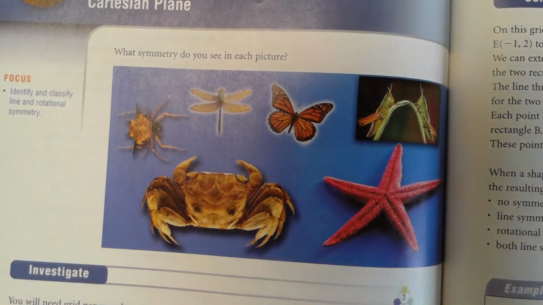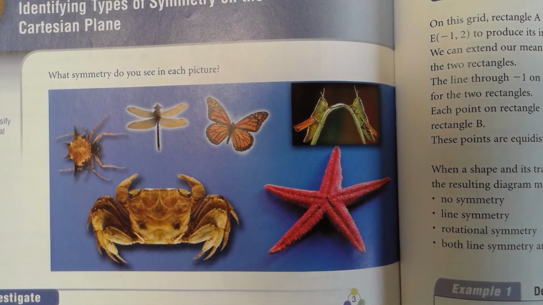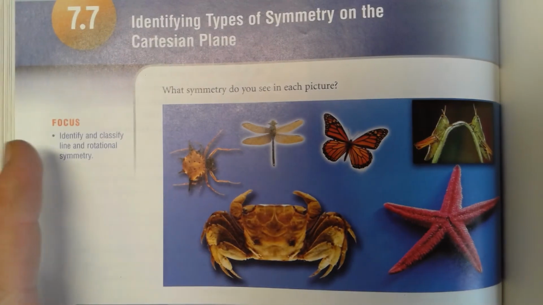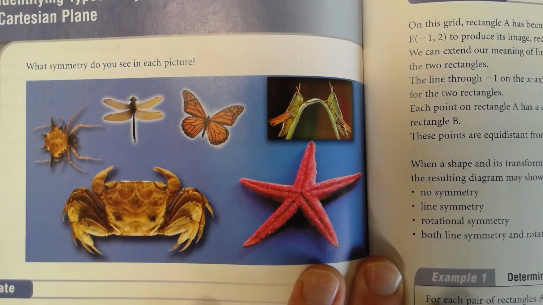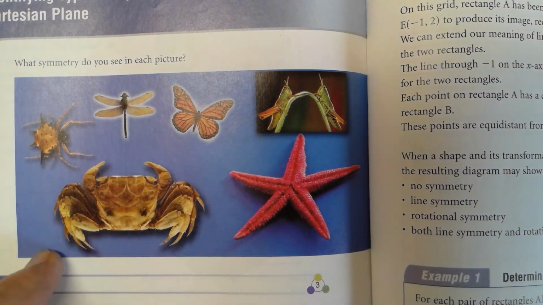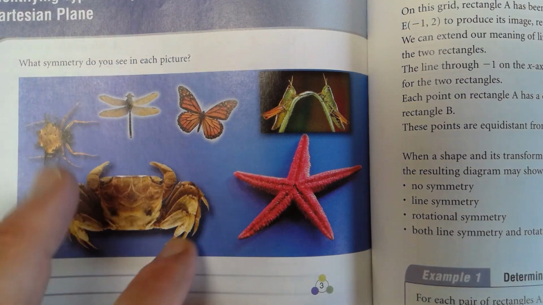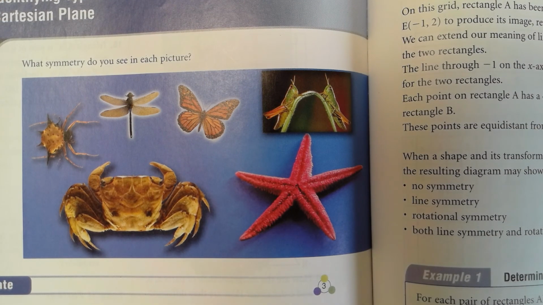So let's look at some shapes. Symmetry on a Cartesian plane. You already know what symmetry is by now. So what kind of symmetry do each of these shapes have? Look at the little focus bullet right here: identify and classify line and rotational symmetry. That's going to be the concepts we're looking at. If we were to take this shape and turn it, what kind of symmetry would it have? This little crab here. How many times would it coincide with itself if we turned it?